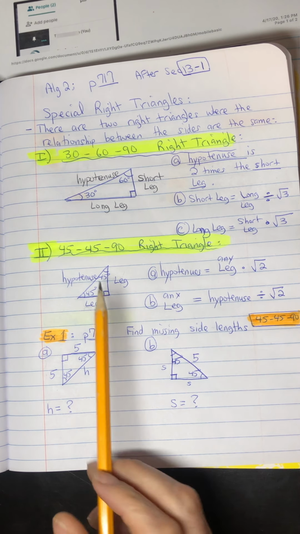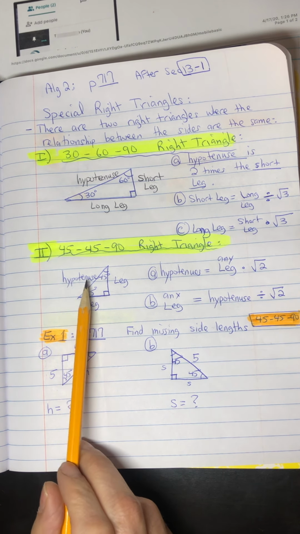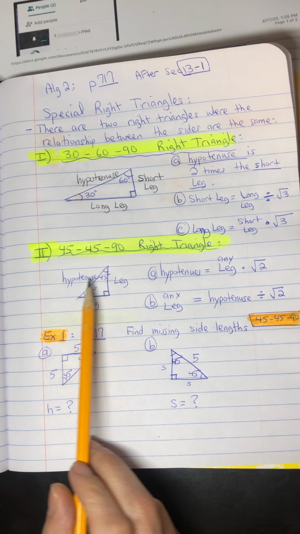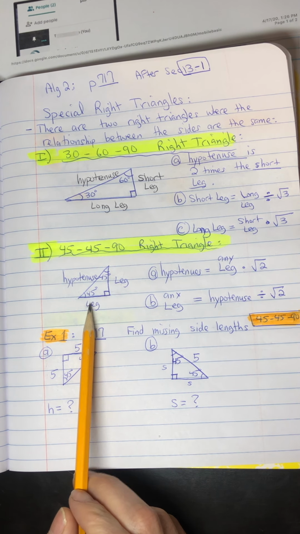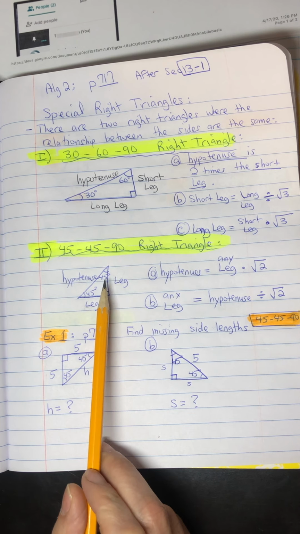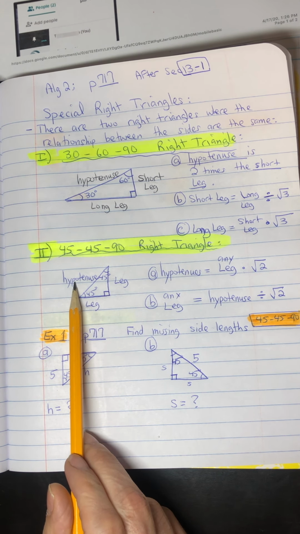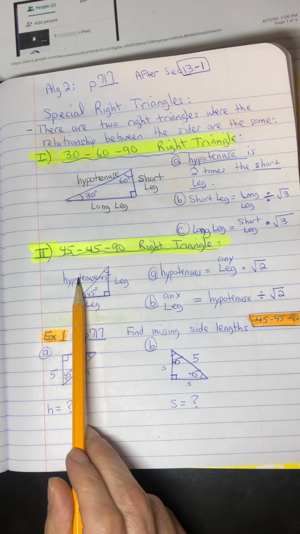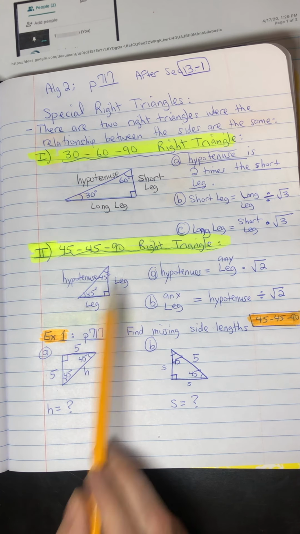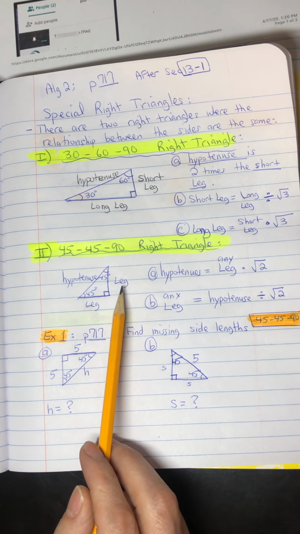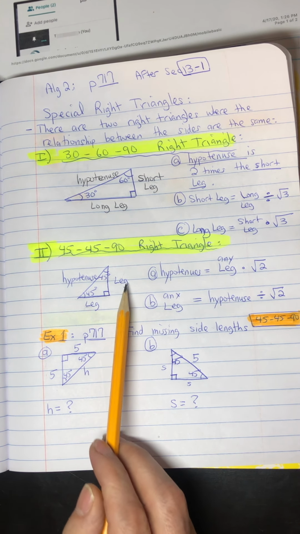For instance, if I know the hypotenuse, to find either of these two legs, I would either multiply or divide by the square root of 2. But we know that these legs are shorter than the hypotenuse. Therefore, given the hypotenuse, I would have to divide by the square root of 2 to find the leg, because it's shorter. If you want to make it bigger, you'd multiply by the square root of 2.